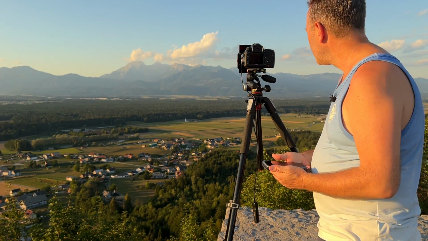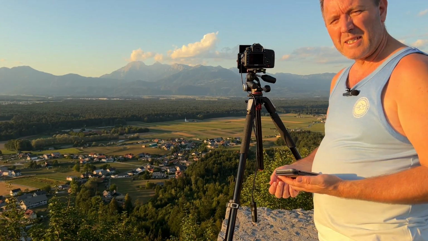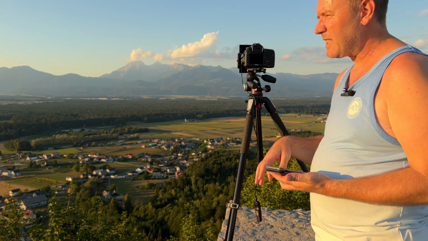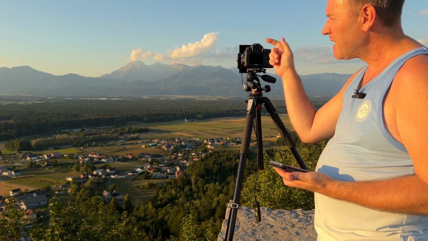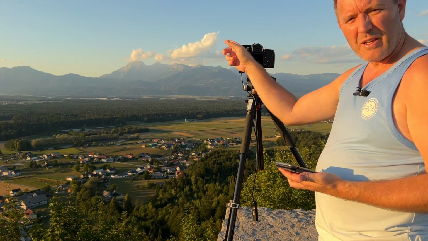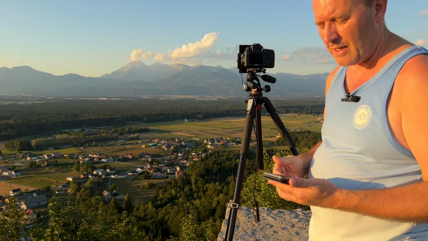God, I love it up here. This view is just magnificent. I'm up again at Smednik Castle, on the castle itself. And this is the view of the Kamnik Alps with Grintovets there. You've got Storžič over there, and then if you look further over this way, you've got the Julian Alps and Mount Triglav.